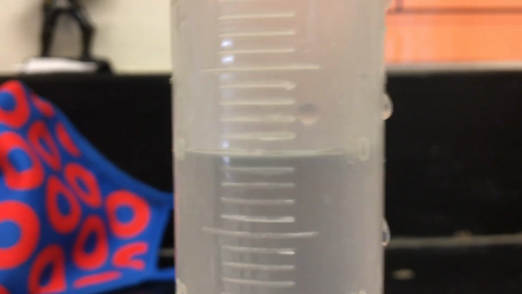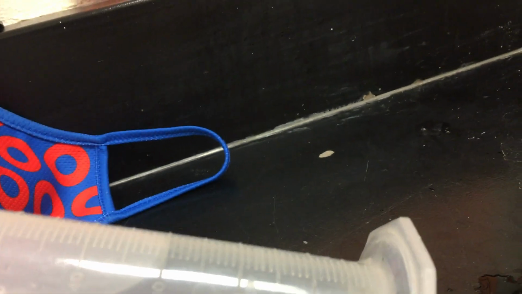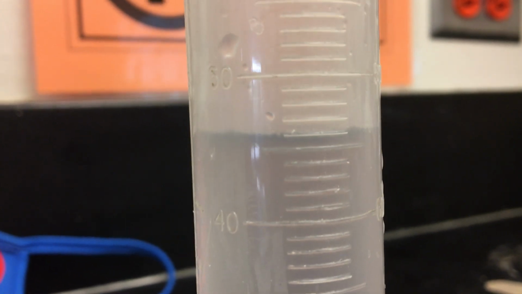So if you remember this meniscus deal, you want to see right at the bottom of that meniscus. And then, oh, I dumped out more than I wanted to. This is going well. Hey, that looks pretty good. So we've got, with this one, 40. The other side is if you're counting down. We don't want to do that. We want to count up. So we got 40 milliliters. I'm going to tip this so I don't break it. Drop it in there. And it looks like we went up to about 46.